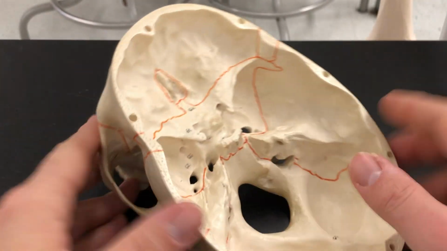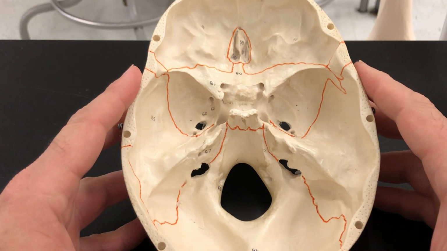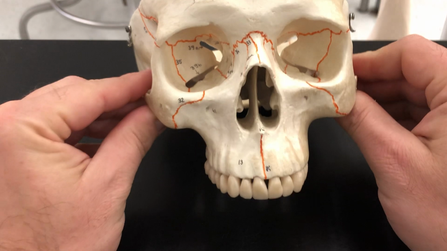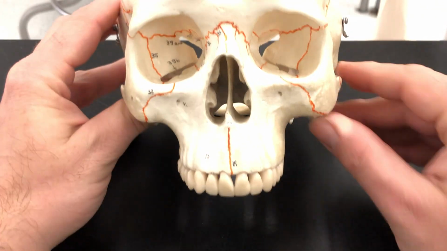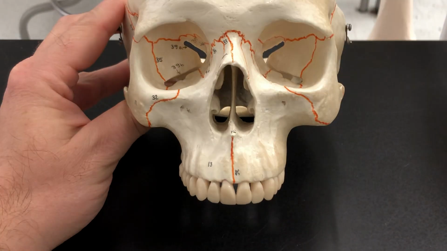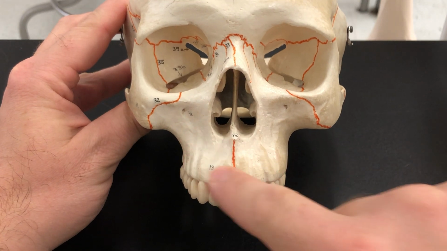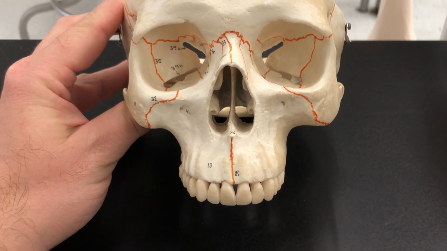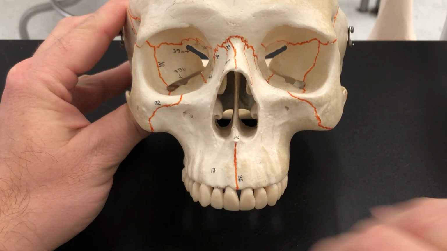So that is the major bones of the cranium. Now we're going to look at the face. Facial bones. So we adjust our lighting here. There we go. Major bone of the lower face, your entire upper jaw and going up the sides of your nose. That bone is called the maxilla.